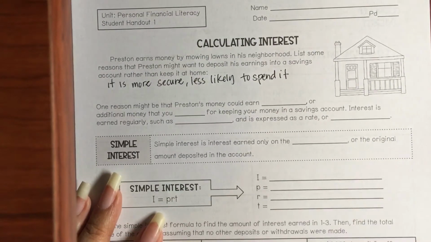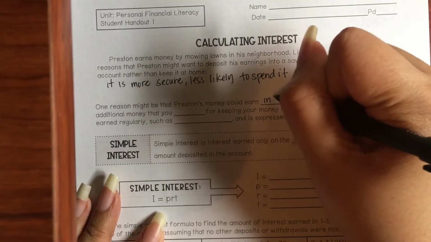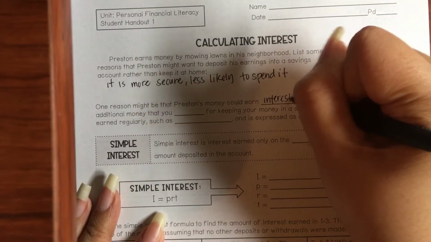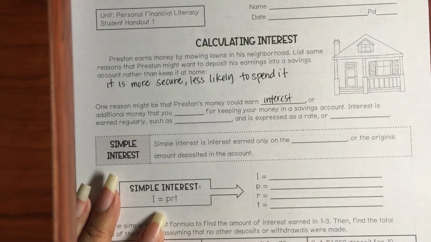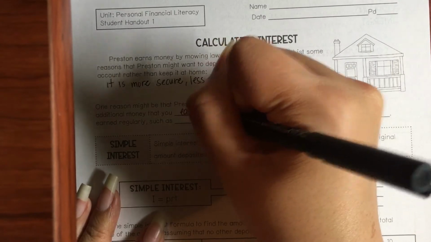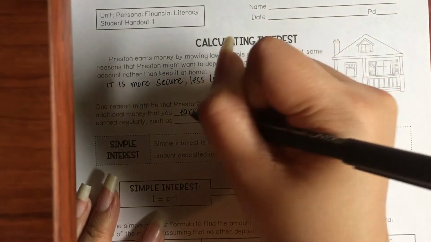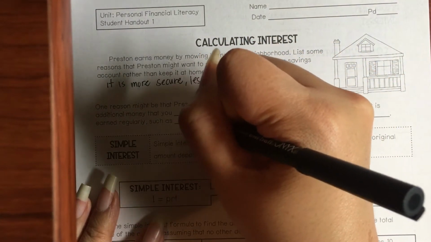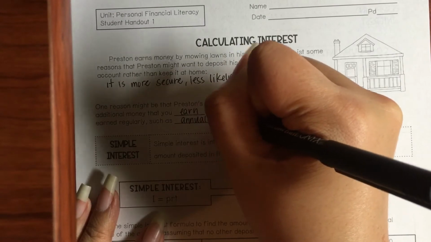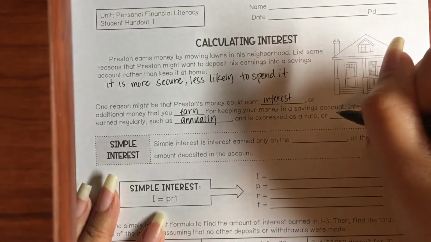One reason might be that Preston's money could earn interest, or additional money that you can earn for keeping your money in a savings account. Interest is earned regularly, such as annually, and is expressed as a rate or percentage.